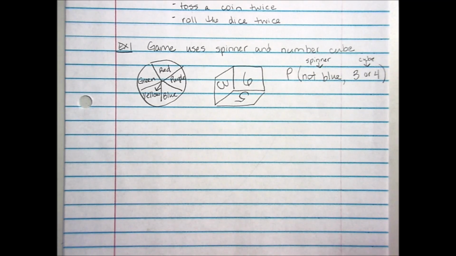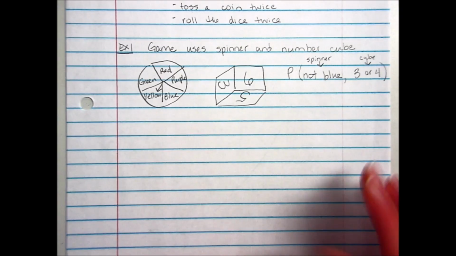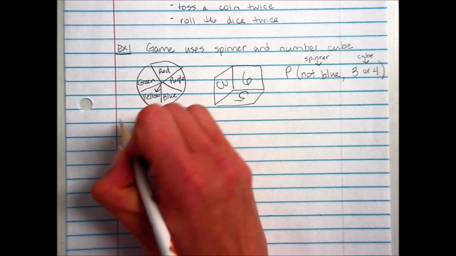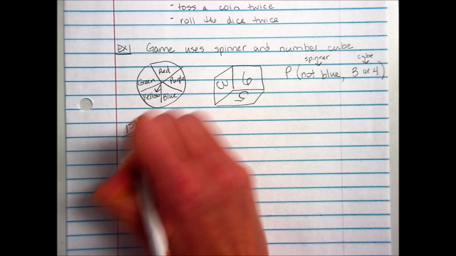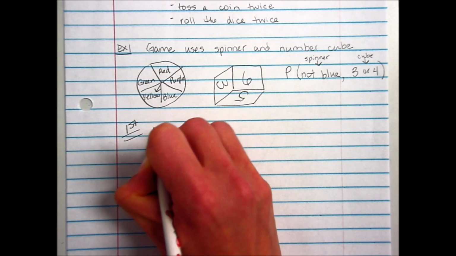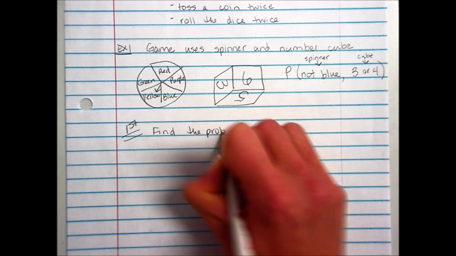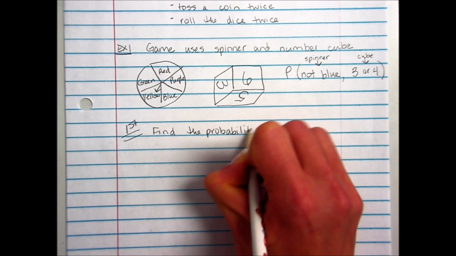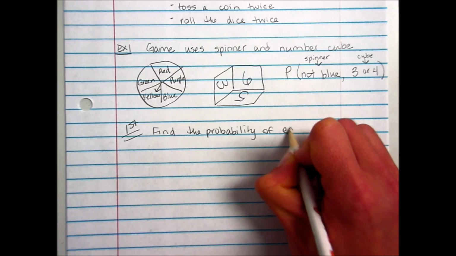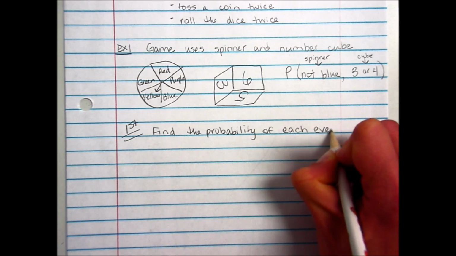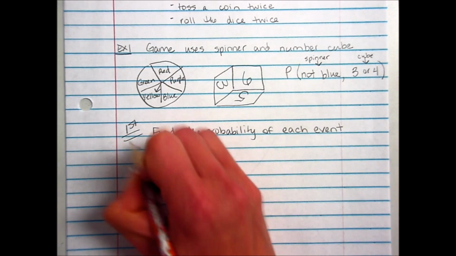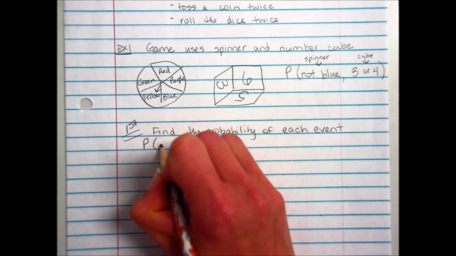Alright, so we'll have two separate events and we'll find the probability for each and then we'll combine them to see what the overall probability of the game is. Alright, so first, find the probability of each event. Okay, so the probability of not blue.